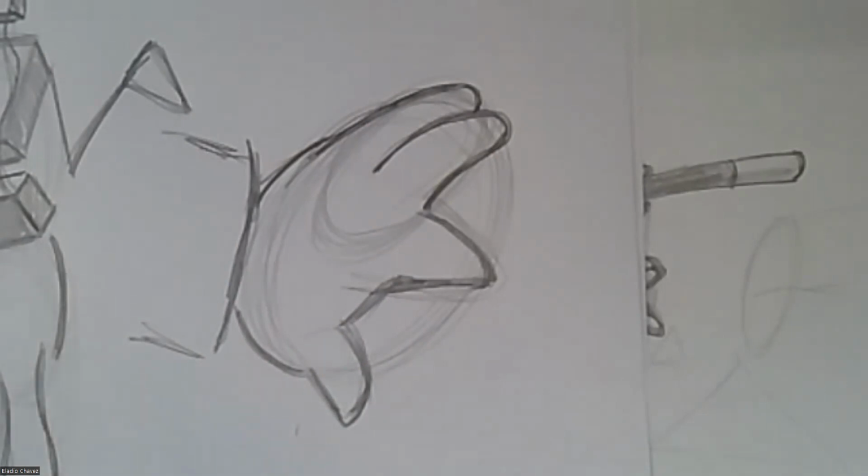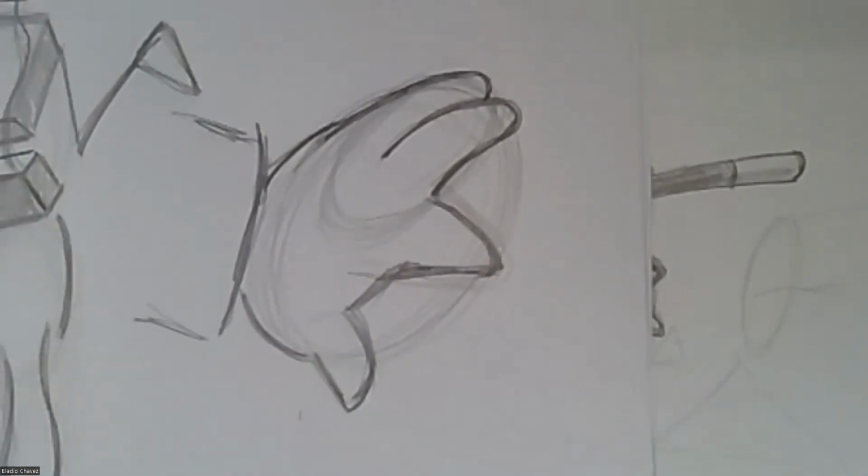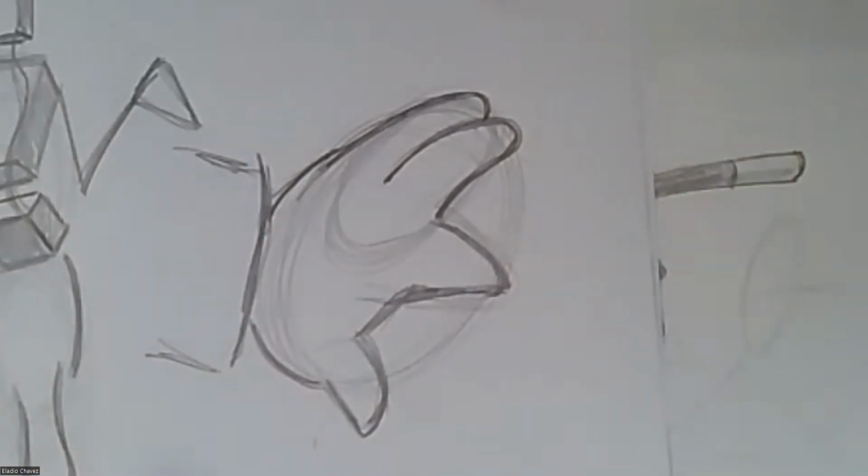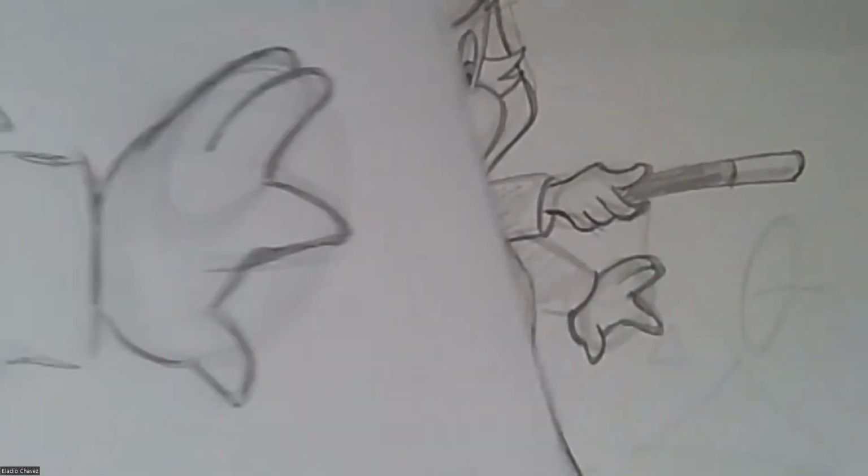All right, let's get going to the jackalope. Let's draw the jackalope. We're going to draw the jackalope pretty quick. We're going to spend a little more time on the other one, the Halloween, or actually pumpkin still life. Pumpkin still life. That's what it is.